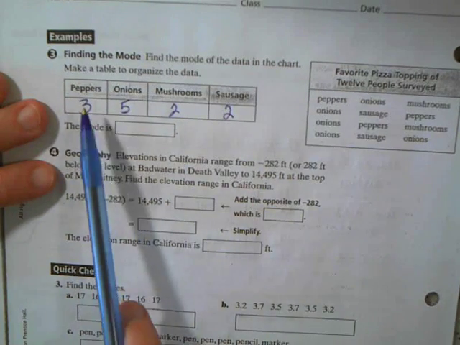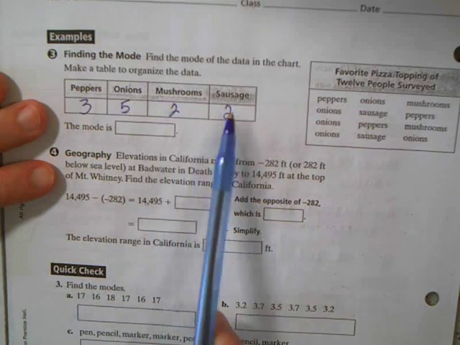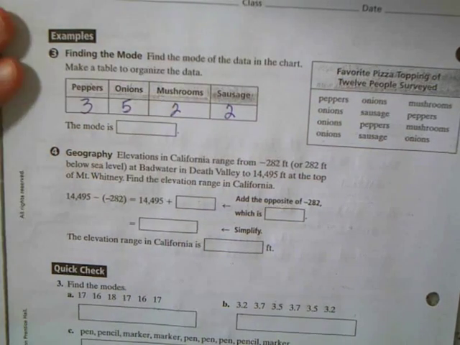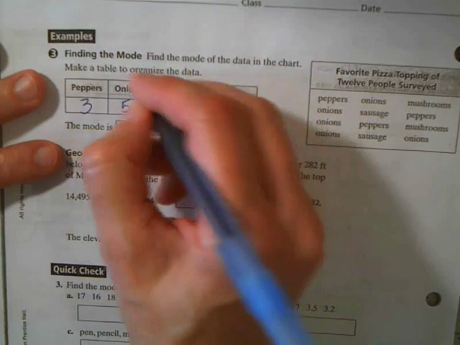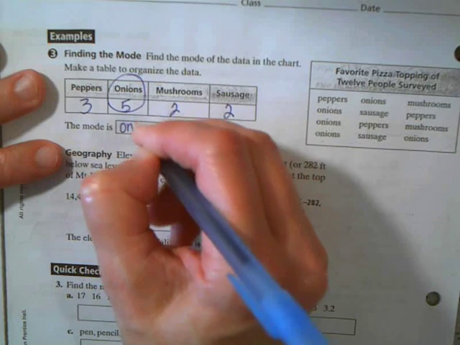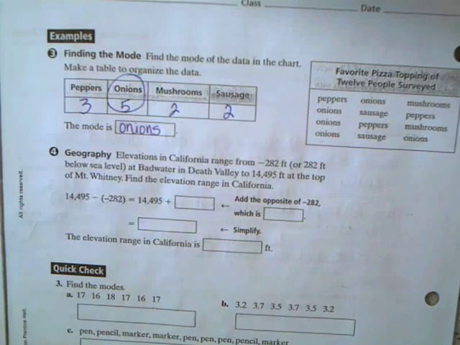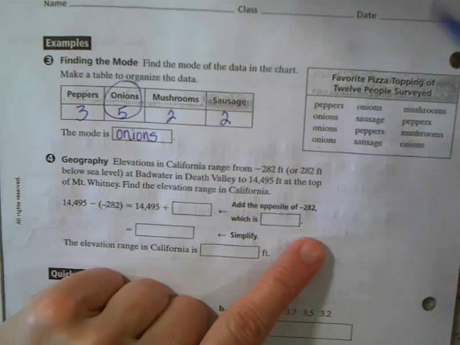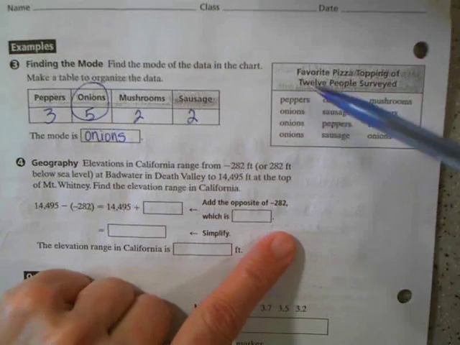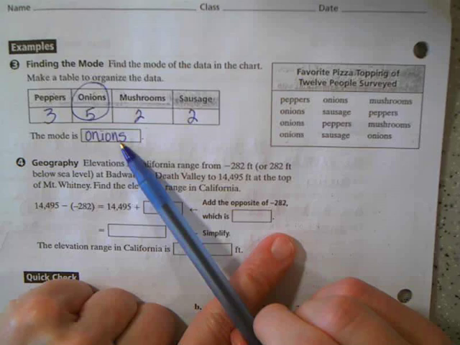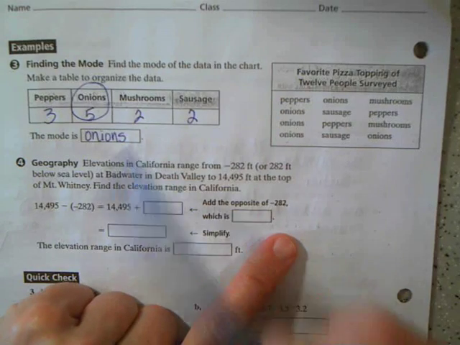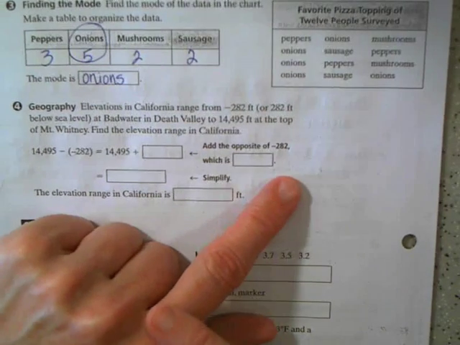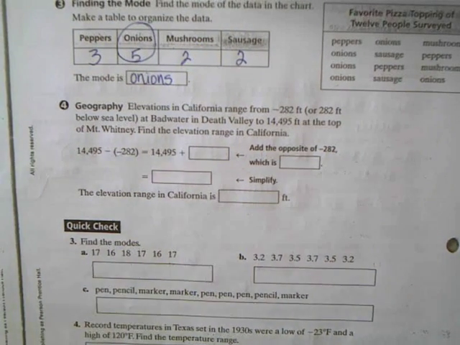Just a quick double check of myself. 3 plus 5 is 8, plus 2 is 10, plus 2 is 12. So I've accounted for everything. In this case, the mode is onions because there were 5 votes, or 5 people that said they liked onions best. In this case, my data isn't actually numbers, it's a list of items. So one of those items is going to be my mode, and in this case, that topping is onions. Mode may also be numbers if the data set is simply a set of numbers.